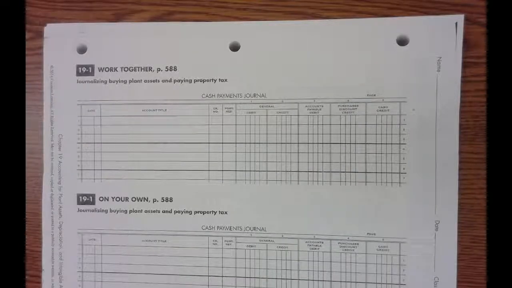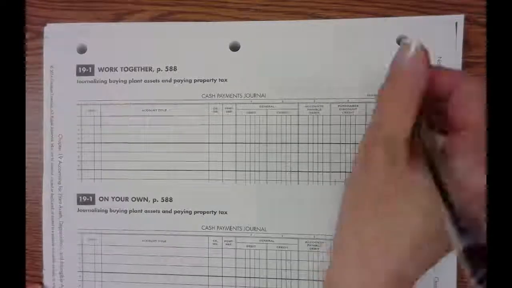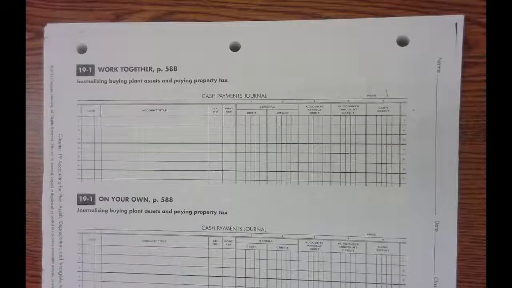In 19.1, work together on page 588 in your textbook, we are journalizing buying plant assets and paying for property tax. It says journalize the following transactions completed during the current year. Use page 1 of a cash payments journal. On January 3rd, we paid cash for a copy machine for use in the store, $800, check number 241.